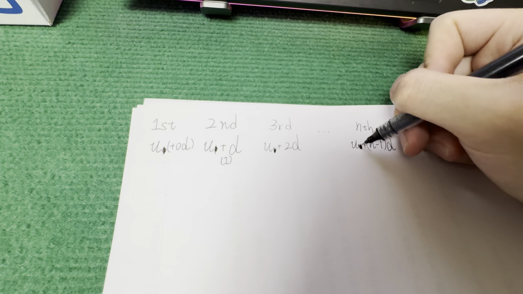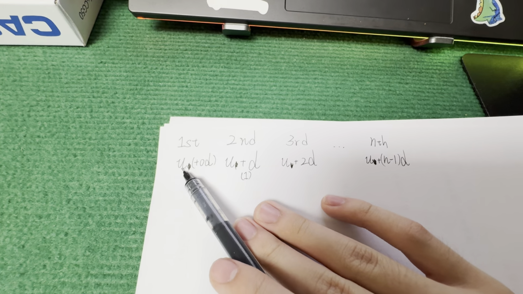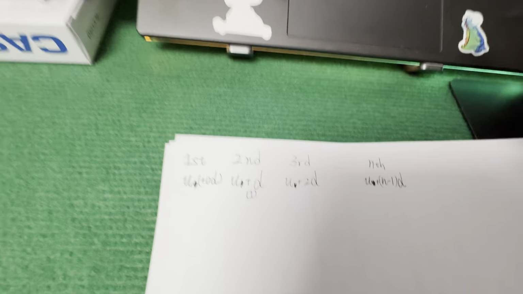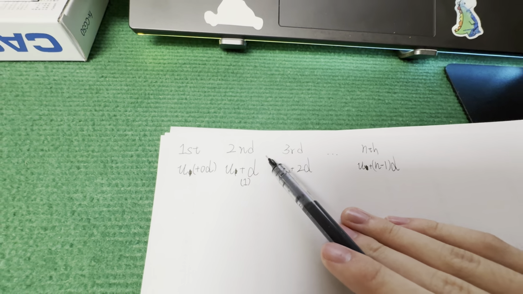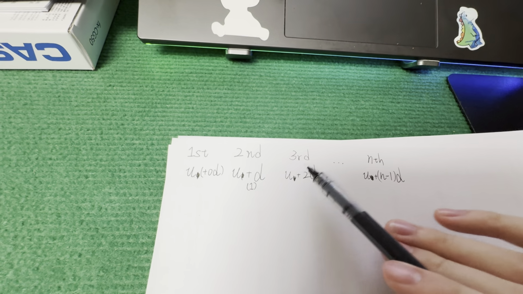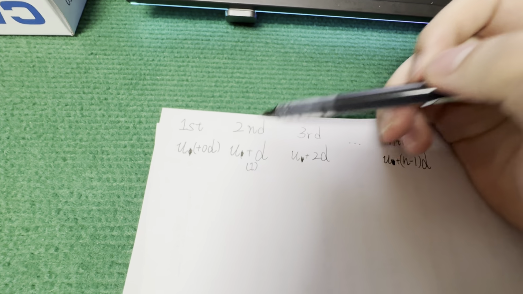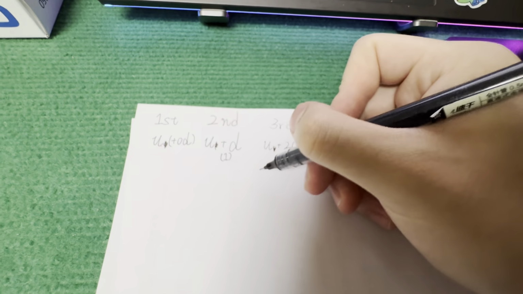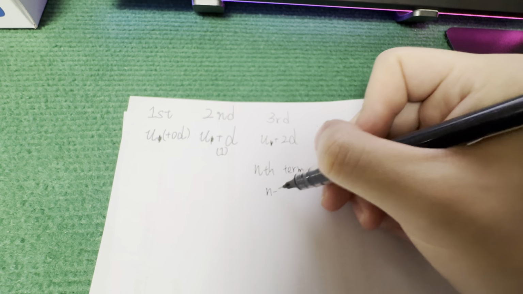The first term is U1, but U1 can also be written as U1 plus 0 times D, because 0 times everything is equal to 0. The second term is U1 plus D, which can also be written as U1 plus 1D. The third term is U1 plus 2D. So we can find that the first term has 0D, the second term 1D, the third term 2D. So for the nth term, we have (n minus 1) D.